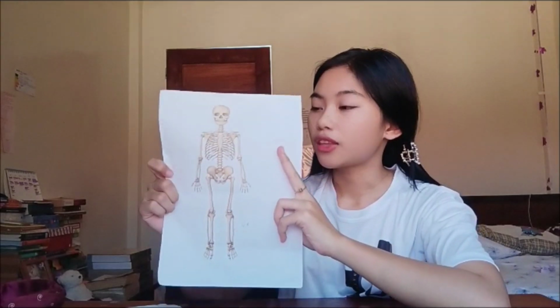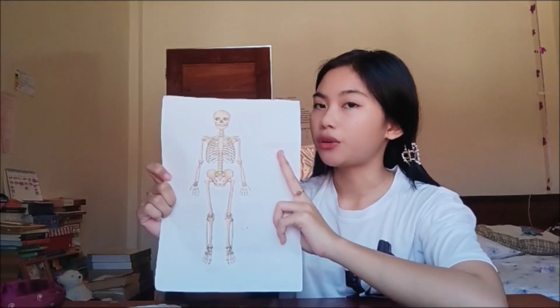And I guess that's all there is in our human adult bones. There are 206 bones in our body.